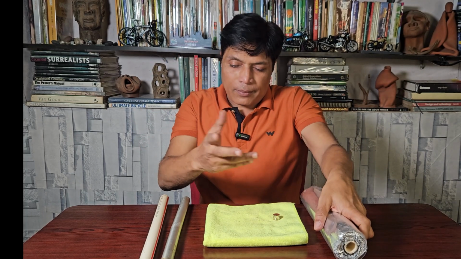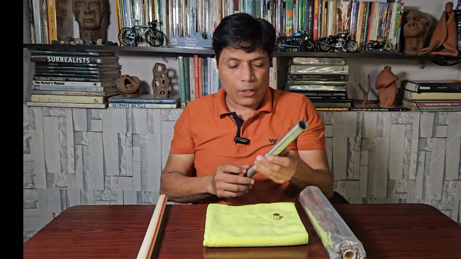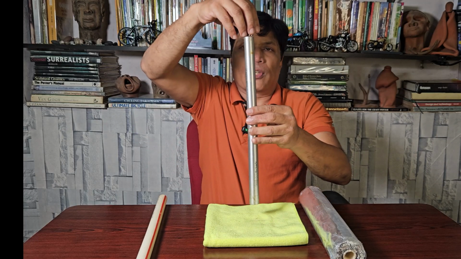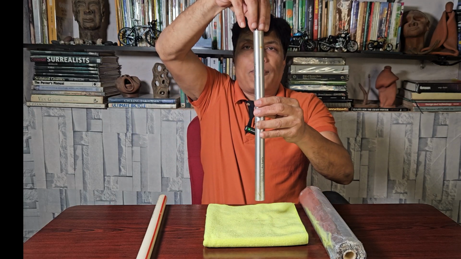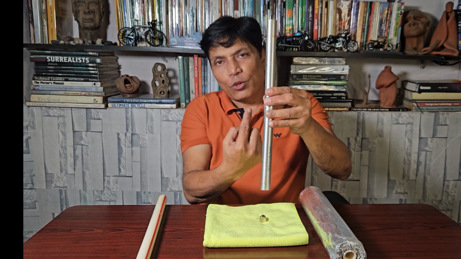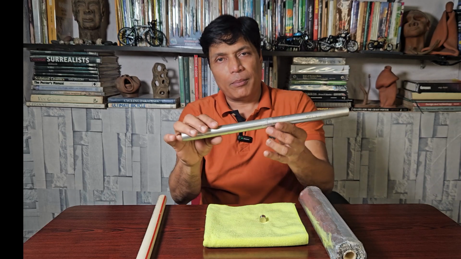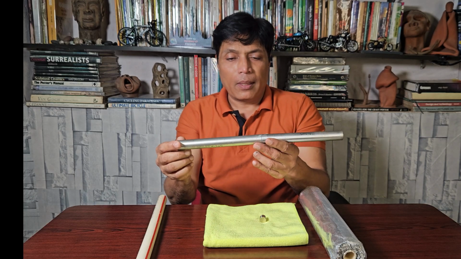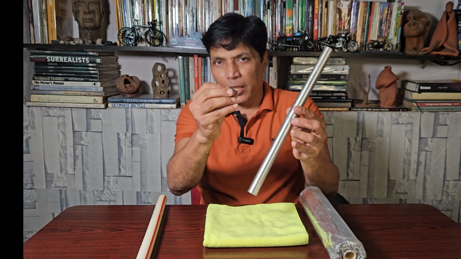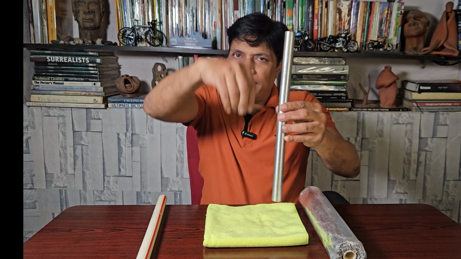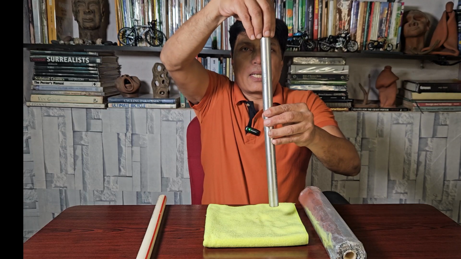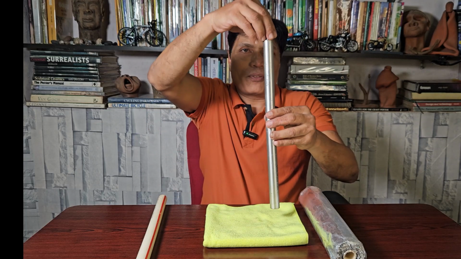What's happening here? Same thing again. Electromagnetic induction and Lenz's law. As the magnet falls down, the magnetic field associated with this aluminum pipe goes on changing. Eddy currents are induced in this aluminum pipe, and the magnetic field of those eddy currents resists the change that is producing it. What is the change? The falling magnet. So the eddy currents in this will produce a magnetic field that will oppose the fall of the magnet and slow it down. Amazing effect.